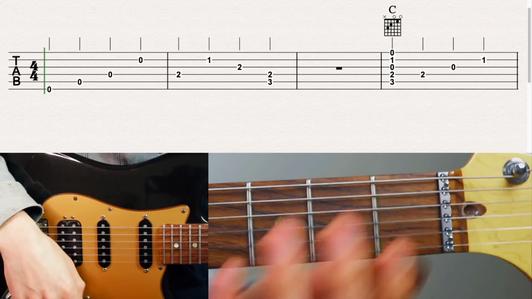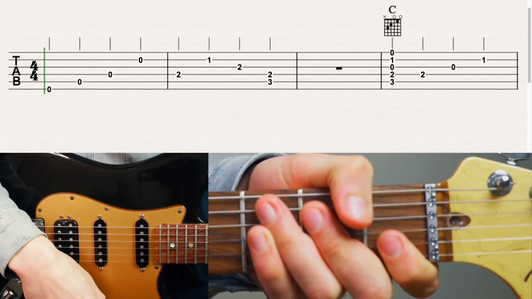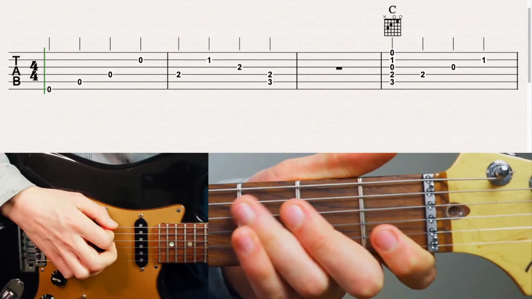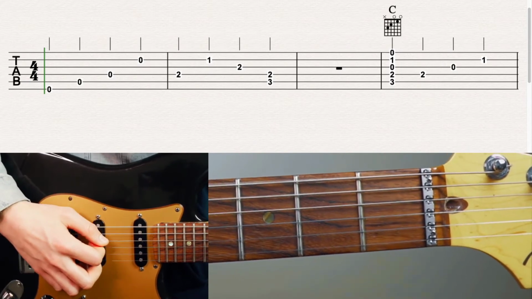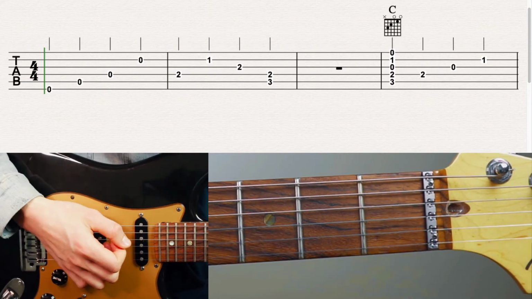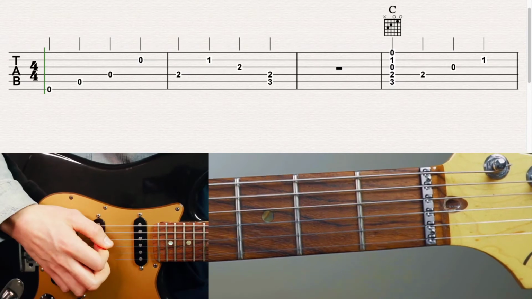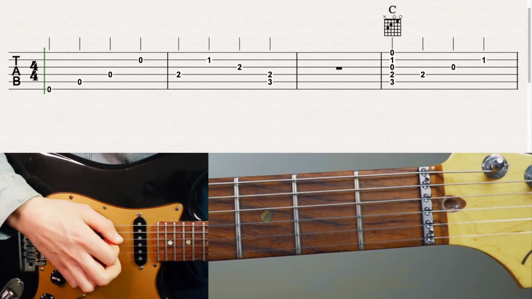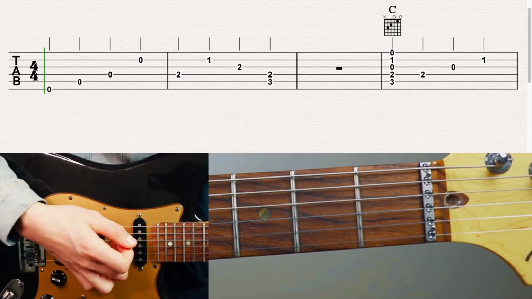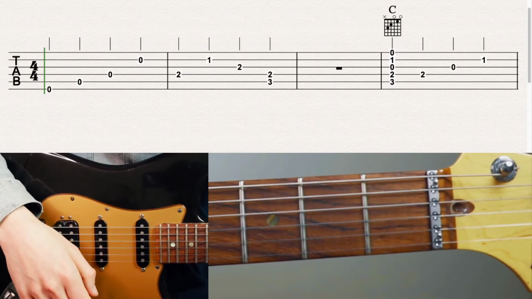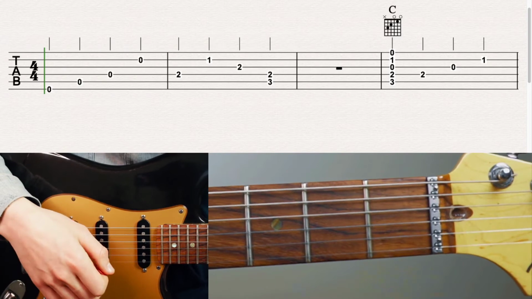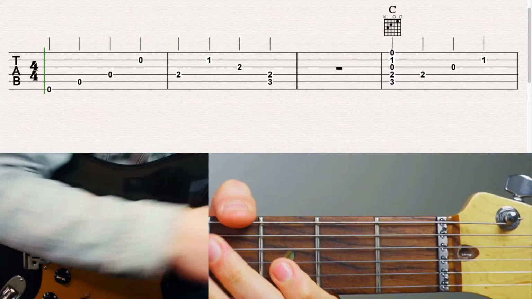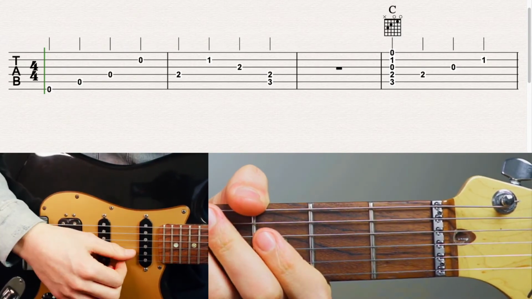If I count to 4 and then I'll play, 1, 2, 3, 4. 1, 2, 3, 4. Like that. 1, 2, 3, 4. And now the number stops there, which tells me that we don't let the note ring out. 1, 2, 3, 4.